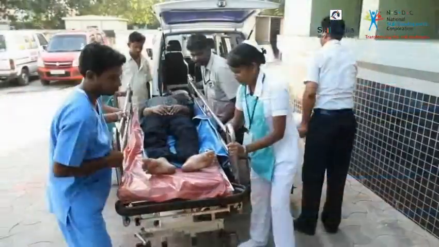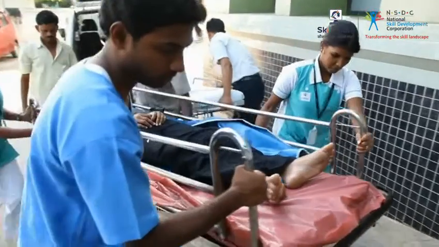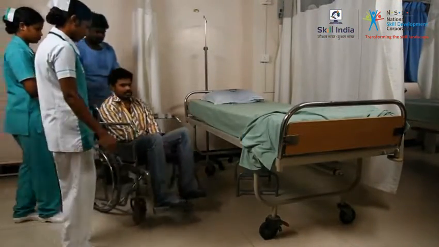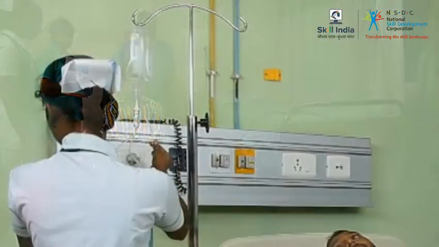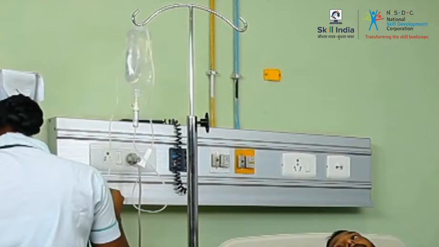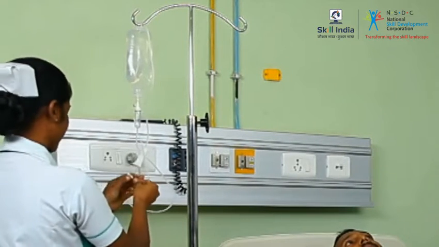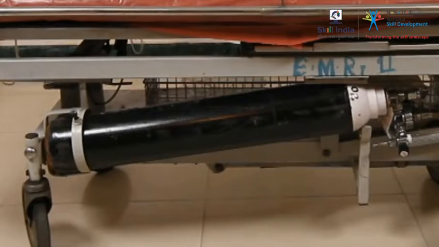Do not rush the movement. Do not stop or start moving the wheelchair or the stretcher with a jerk. Initiate or stop the movement smoothly. The medication equipment such as the drip or the breathing support system attached to the patient should be stabilized with the stretcher or the wheelchair.